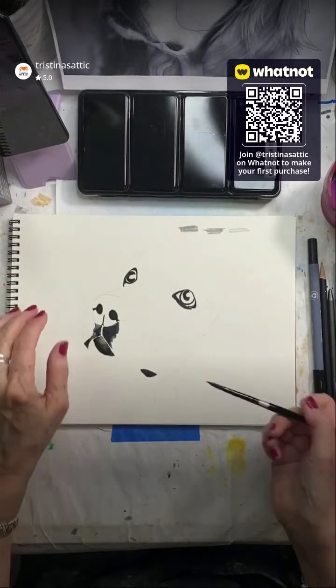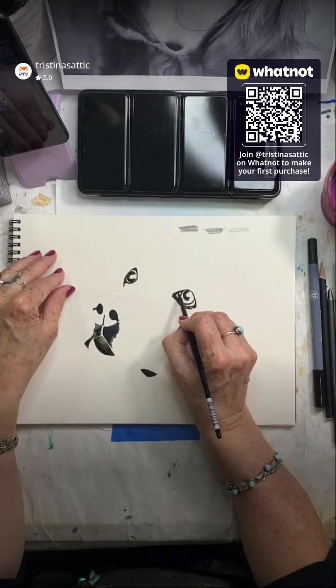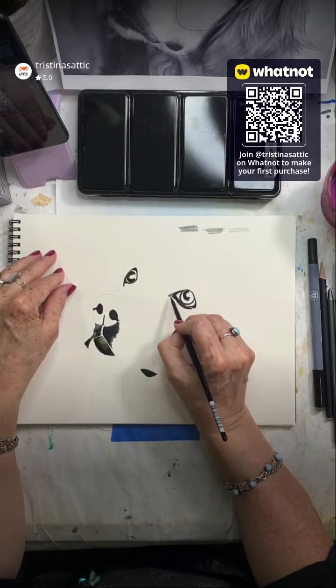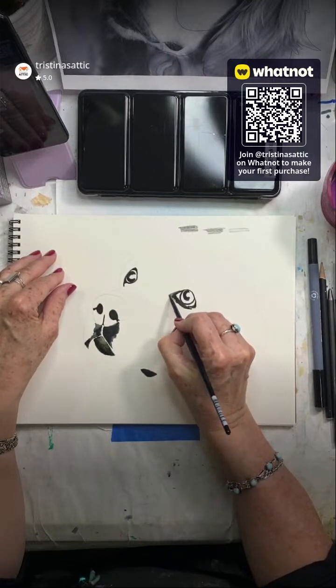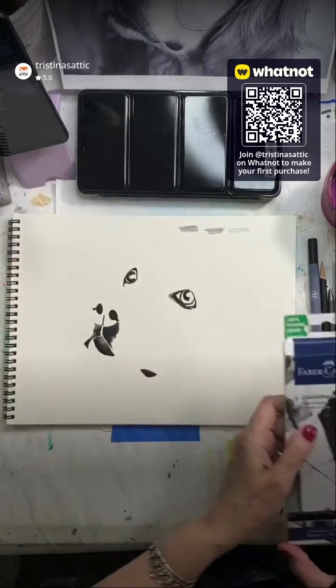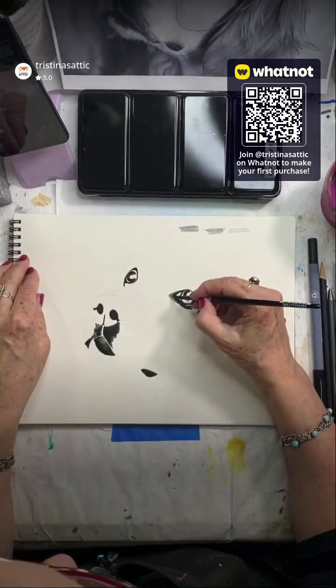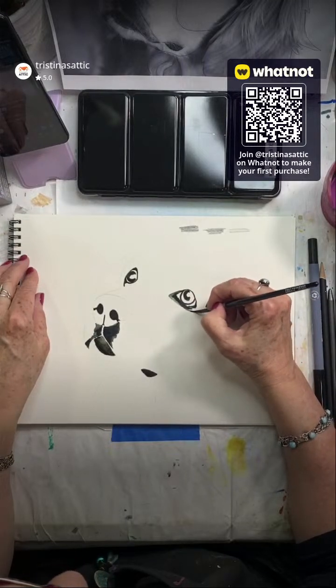Okay. And let's go into the eye and do a little. That's why I didn't want to go all the way down with the eye here into the corner. I wanted to feather it a little bit, just to see what sort of gradient we would get out of that. This is the first time I'm using this set. I've had it for a little while, but I was like, you know what? I am going to pull that out and we're going to have some fun with that tonight.